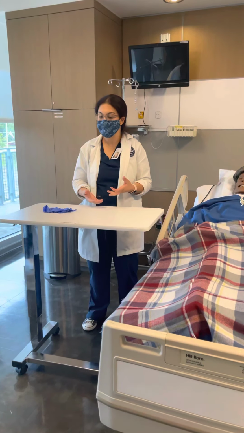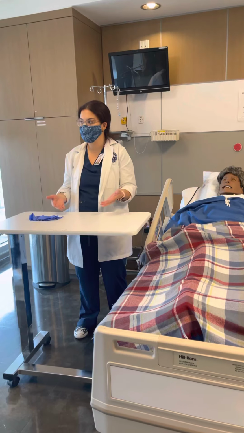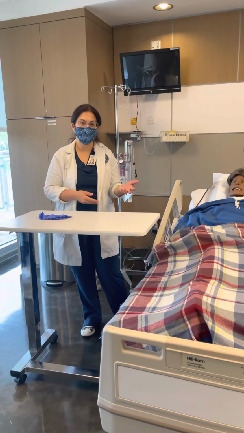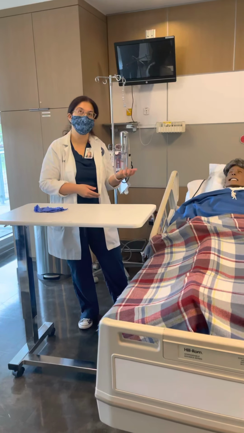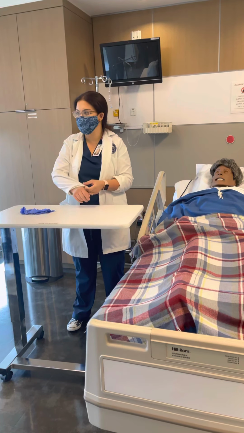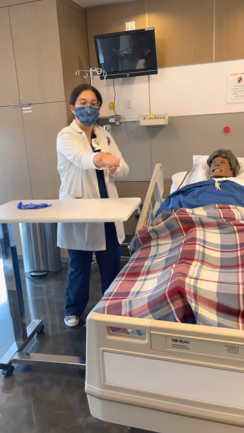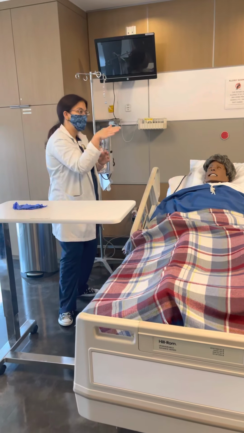For my procedure, I'm going to log into my EHR and look at my patient. I see that my patient has a low hemoglobin from the lab this morning. The hemoglobin is 6, and he requires a unit of blood transfusion the provider has ordered, okay? So now I'm going to walk into my patient's room, perform hygiene, and close the door.